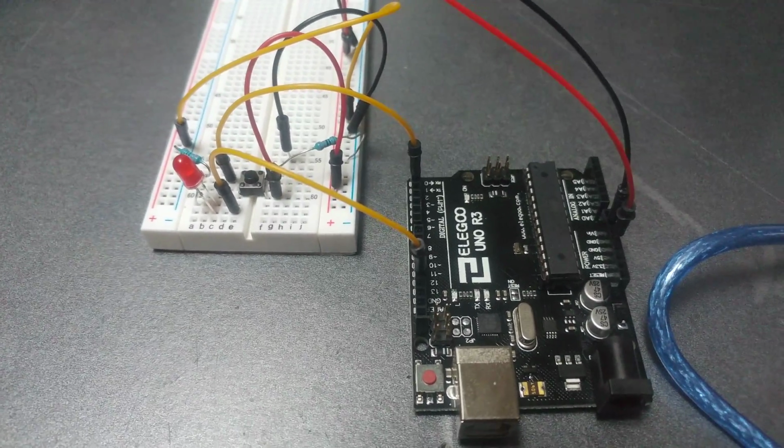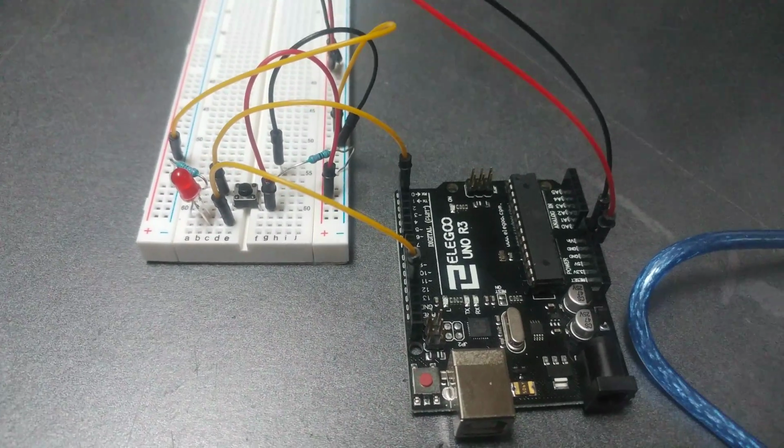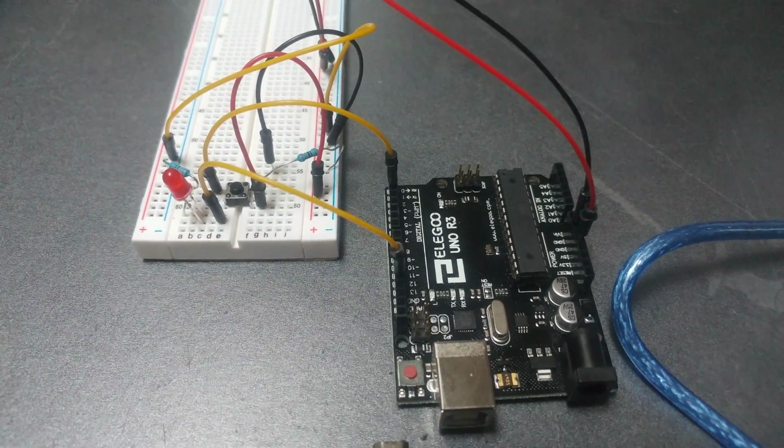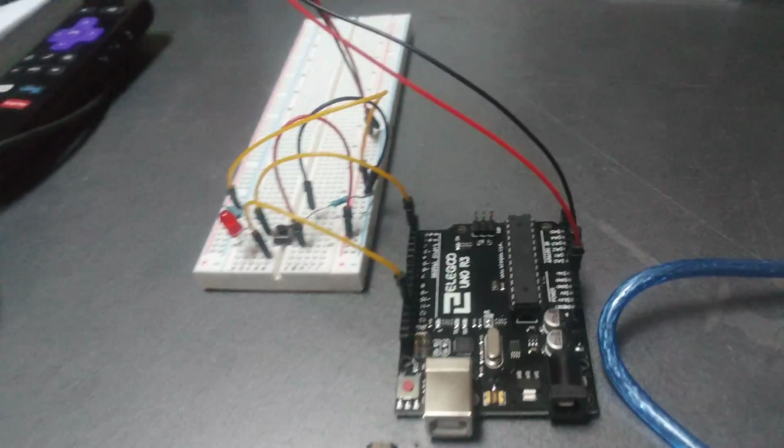Hello, and this is Lab 2 for computer programming. We were supposed to use an if statement and a loop statement to create a loop and program.